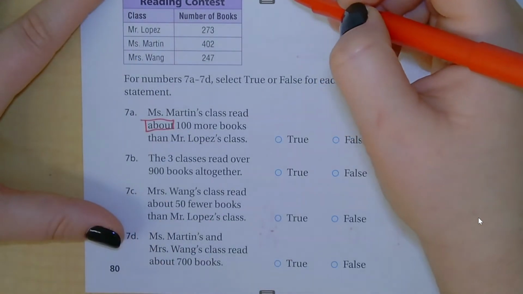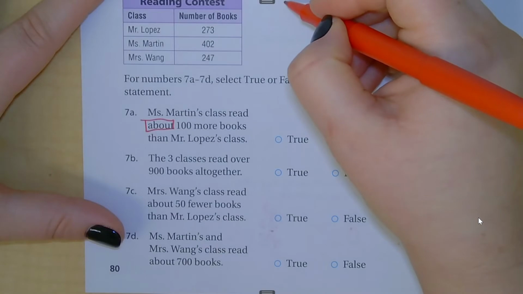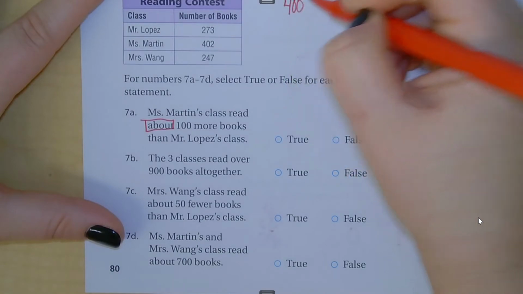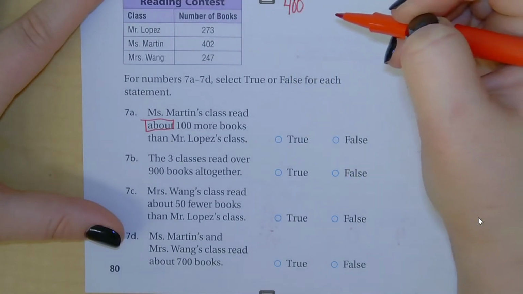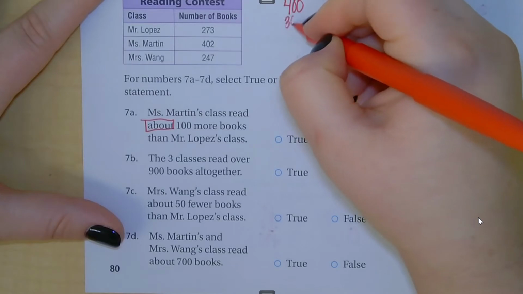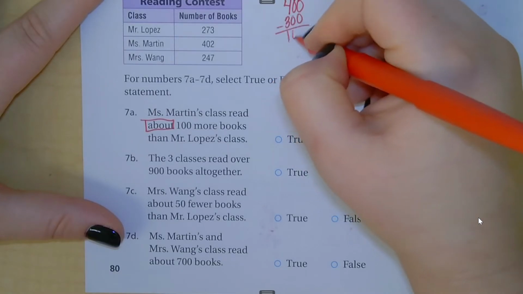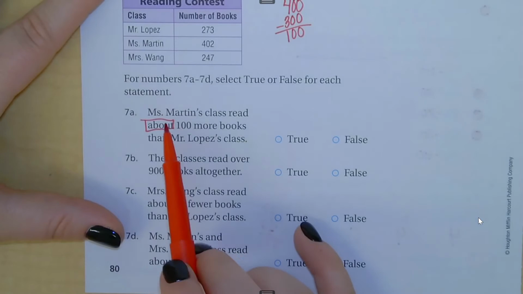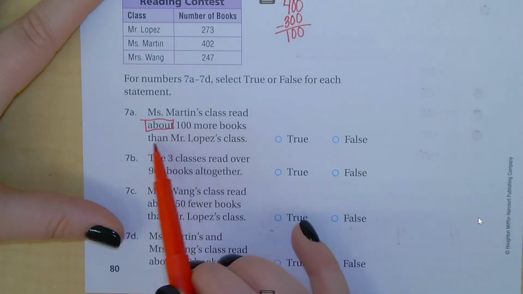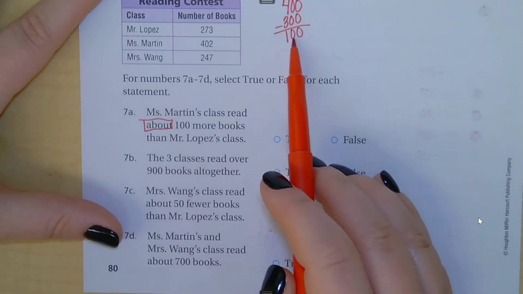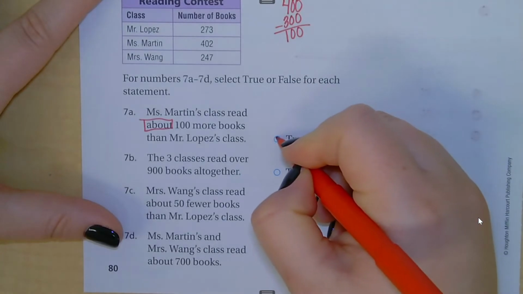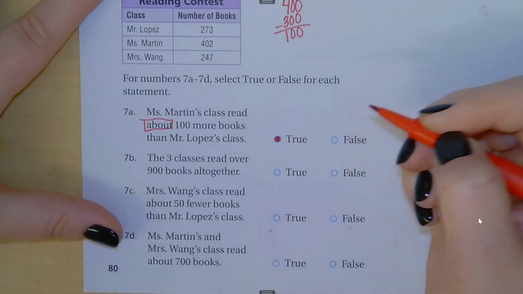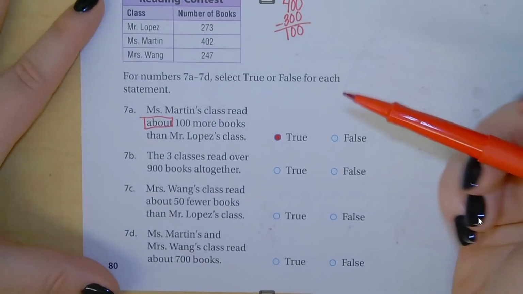So let's see. Miss Martin's class rounded to the nearest 100 is 400. Mr. Lopez's class rounded to the nearest 100 is 300. 400 minus 300 is 100. So Miss Martin's class read about 100 more books than Mr. Lopez's class. That is true. We do not guess. Okay, this is math. We worked out our problems.